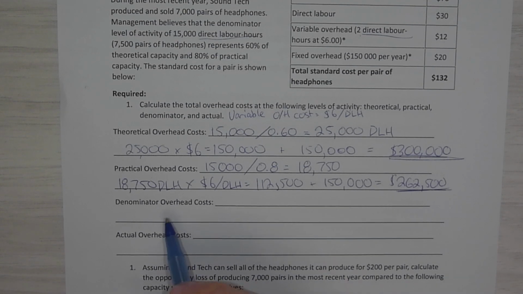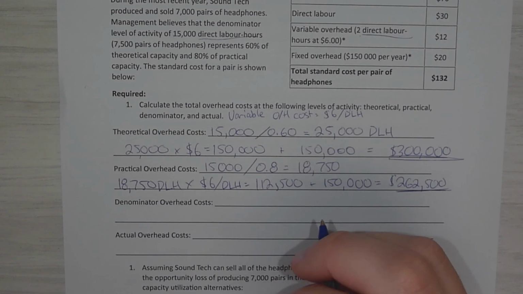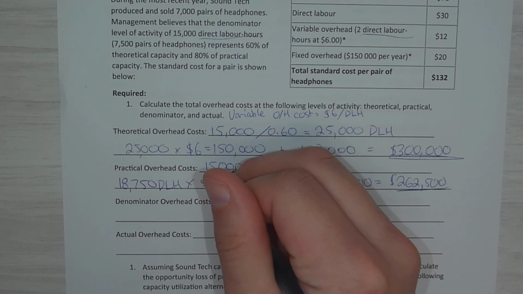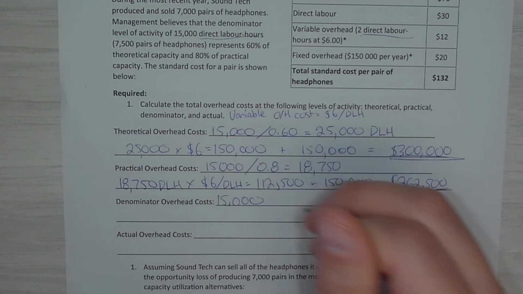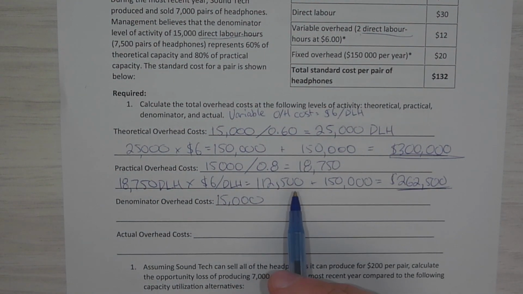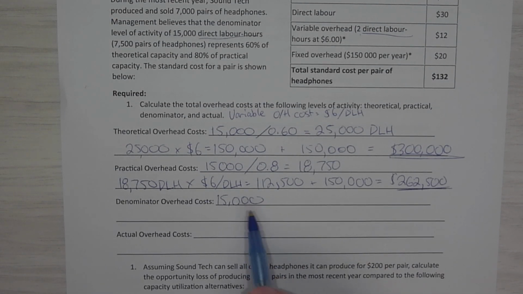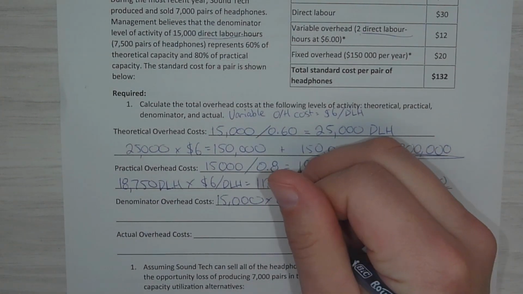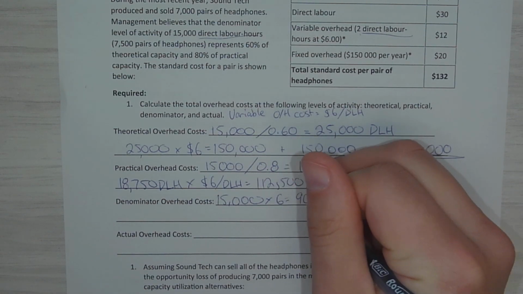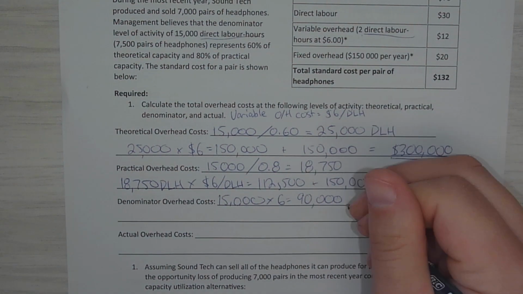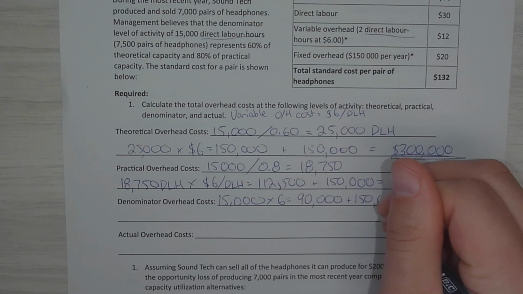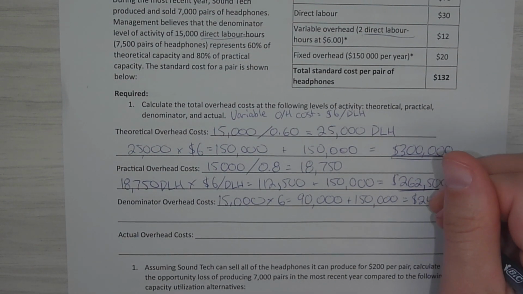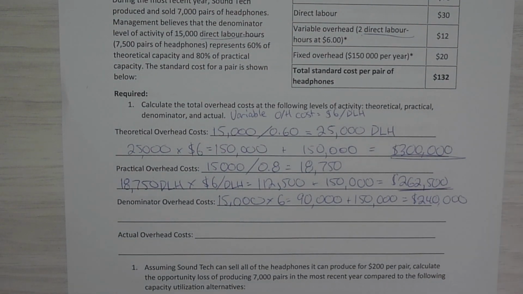Now our denominator overhead, or our budgeted overhead, is going to be the 15,000 hours. We're not going to multiply it by anything because we've already got what we need here. We'll multiply that by 6. We get 90,000, and we can add our fixed. So at our budgeted amount our overhead is going to be $240,000.